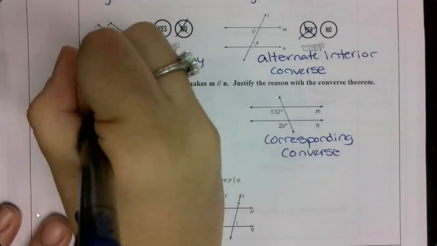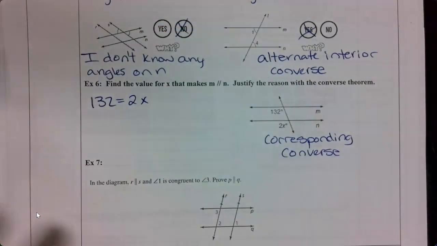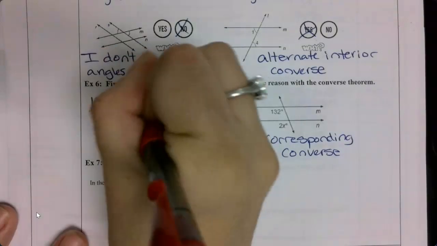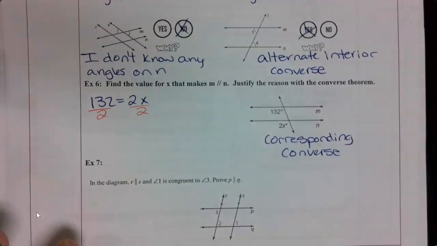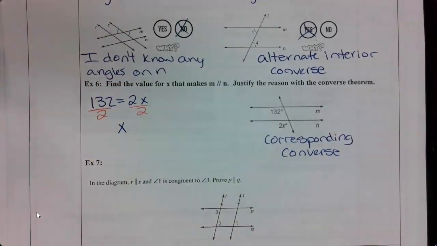So then those kinds of angles are congruent. I set them equal. To solve for x, I divide both sides by 2. X equals 66.